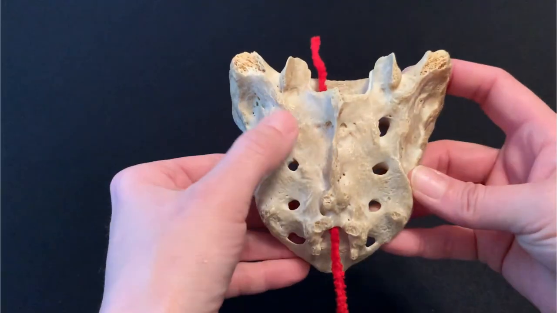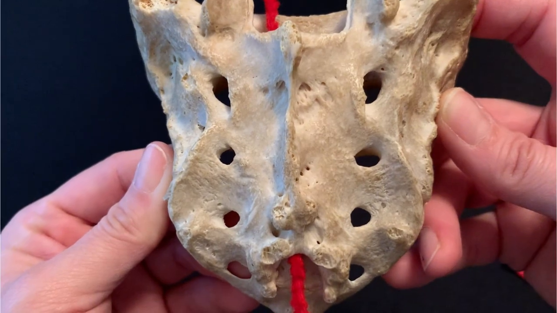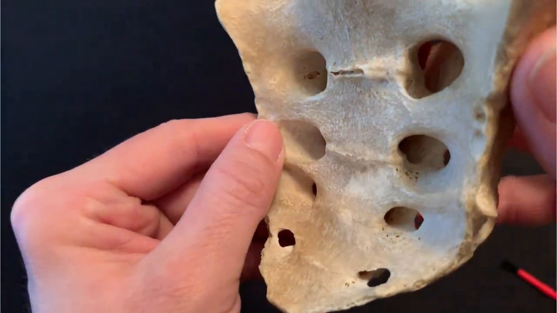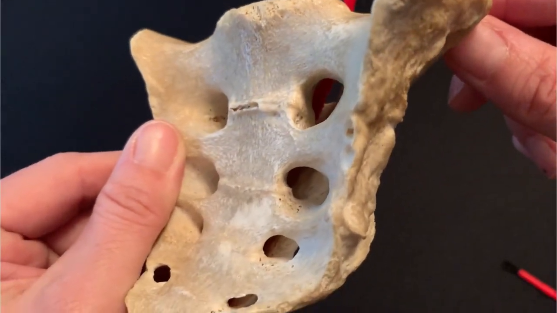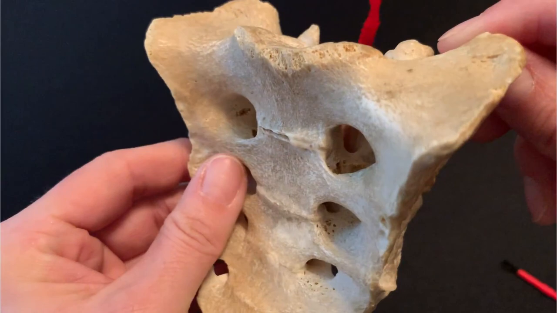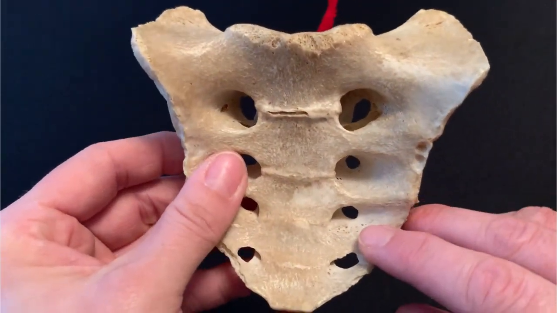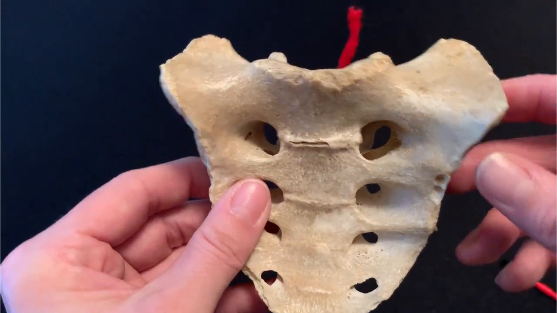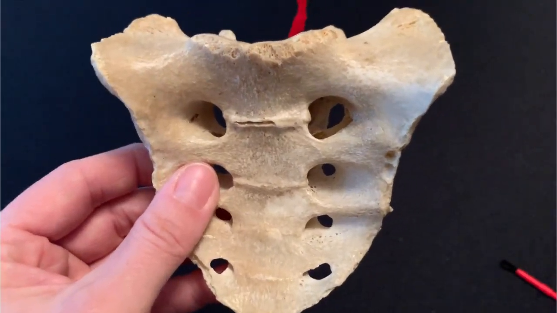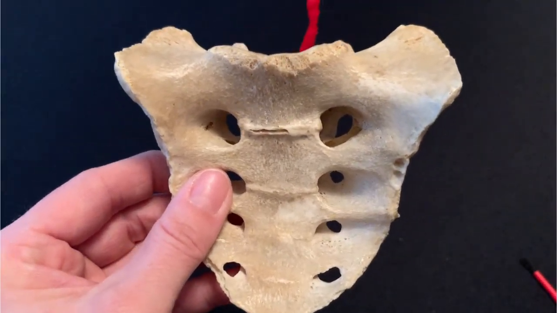You'll also notice that there are several little holes that are visible on this posterior side, but again on the anterior side as well. And if you look carefully, I'm going to angle this, those holes actually connect to that sacral canal. So these anterior holes are referred to as the anterior sacral foramina or the ventral sacral foramina. Anterior and ventral are synonymous in a bipedal organism. And this is where the ventral rami of the sacral spinal nerves are going to come out.